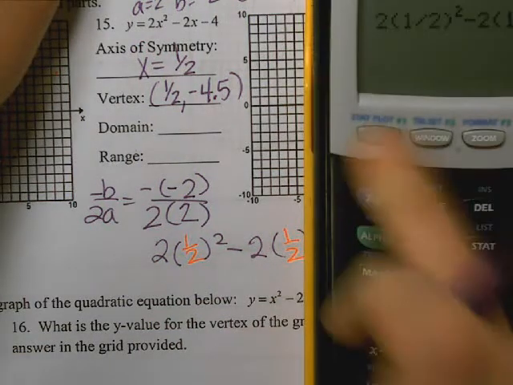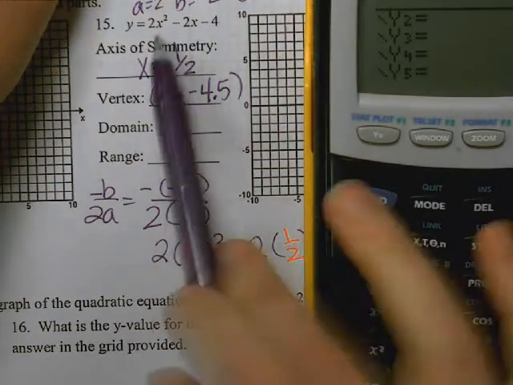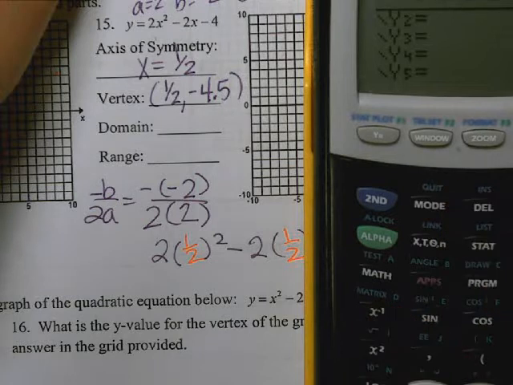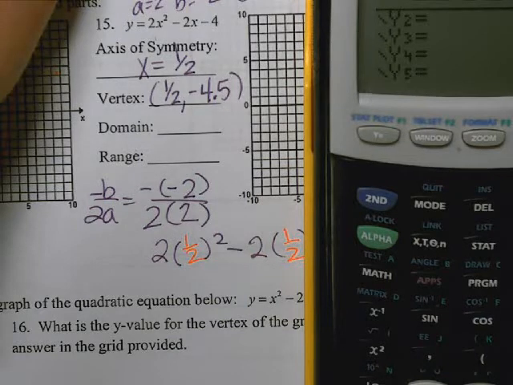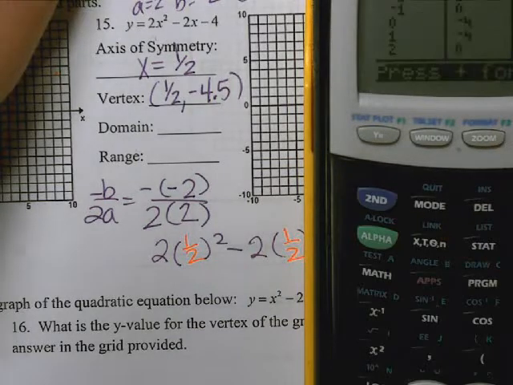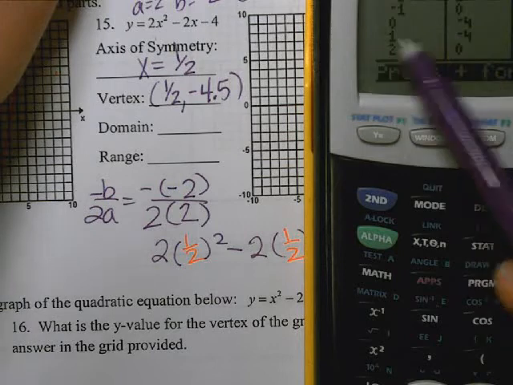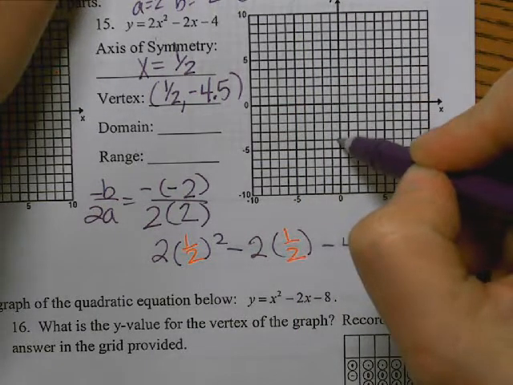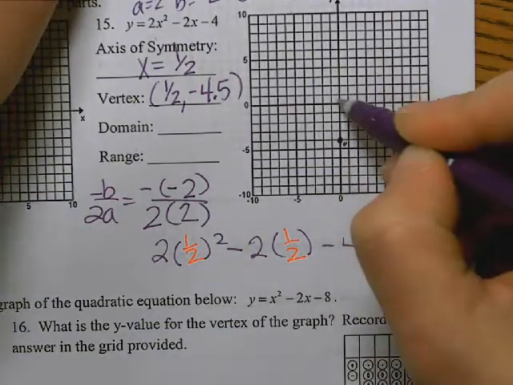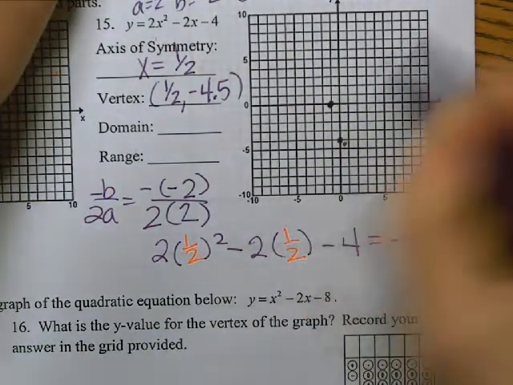And then we're going to go ahead and push on our calculator. We'll type 2x squared minus 2x minus 4. Go to the table, copy down some points that you can see. (0, -4) is 1. (-1, 0).